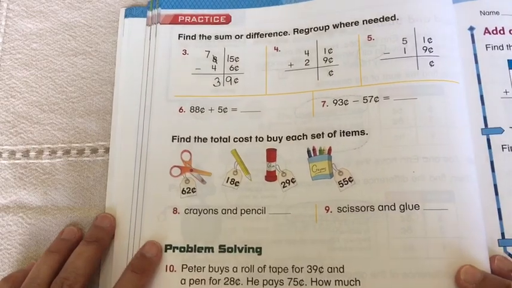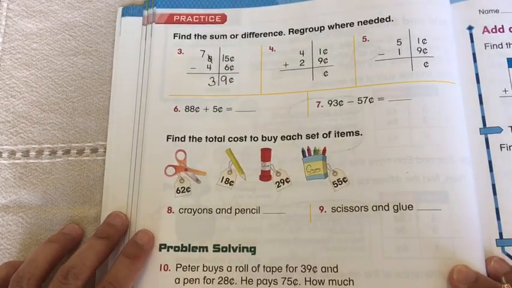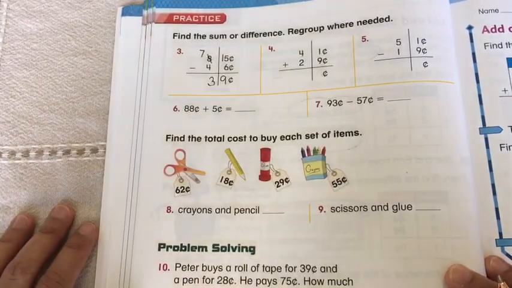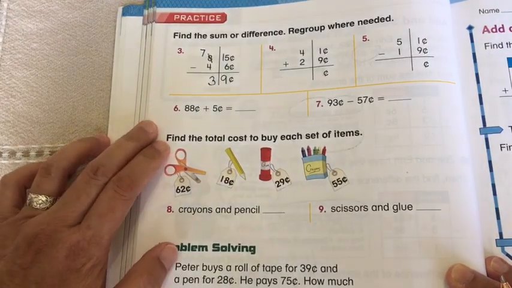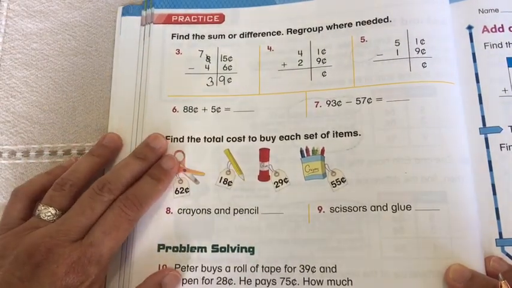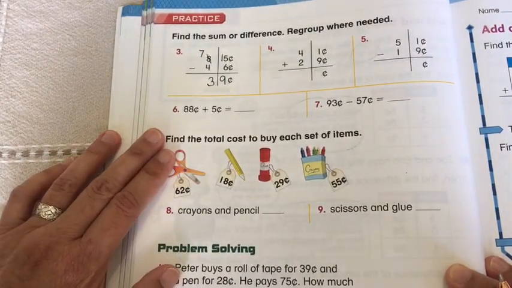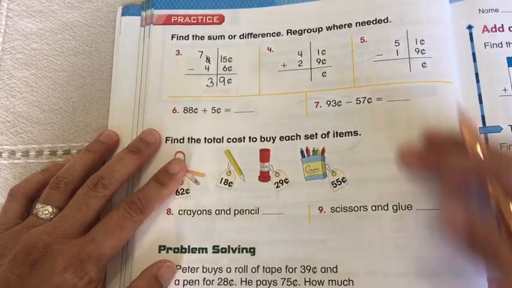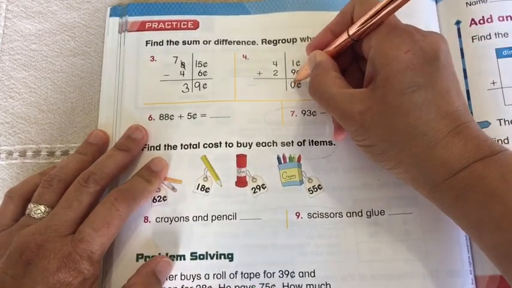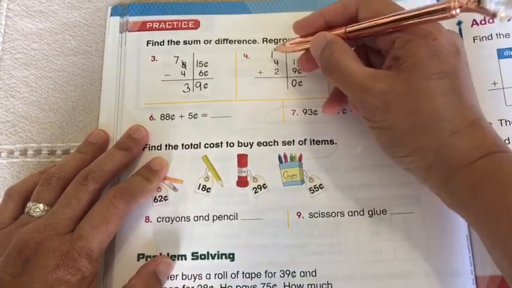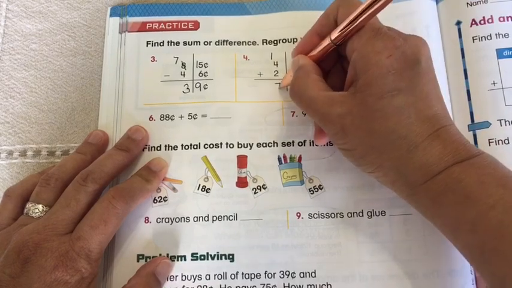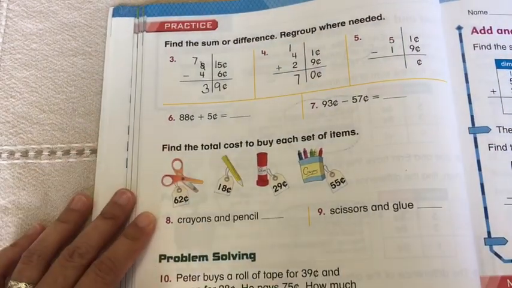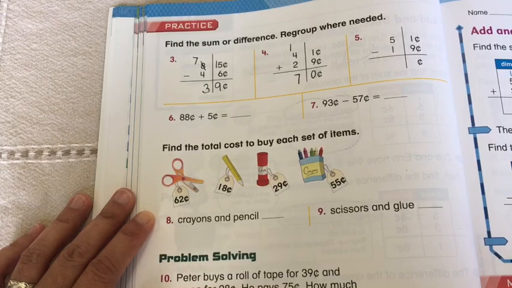Okay, let's go to number 4. Are we adding or subtracting? The reason why I'm asking this is a few times I have had some students adding when it's supposed to be subtracting and the other way around. So always look carefully. We are adding. Go ahead. I'm going to give you a little head start and I'll be right behind you. All right, do we have the same answer? 70 cents? I hope so.